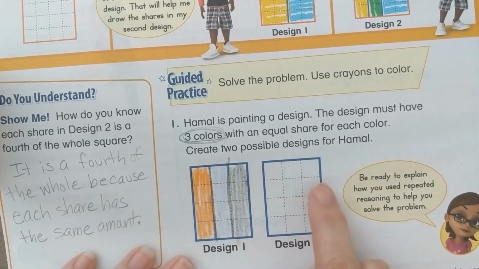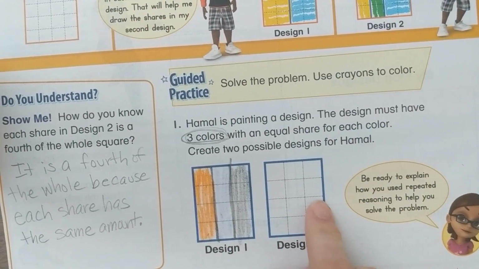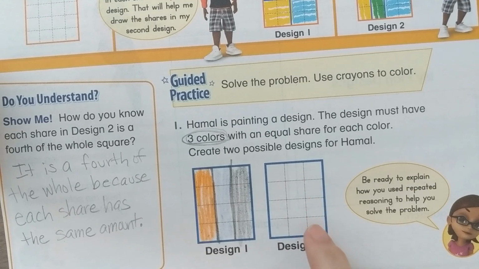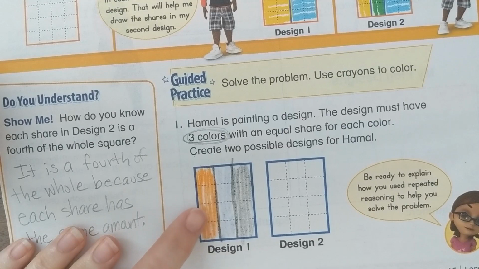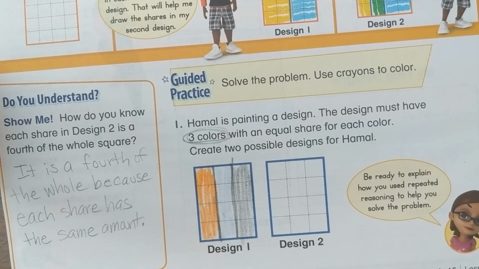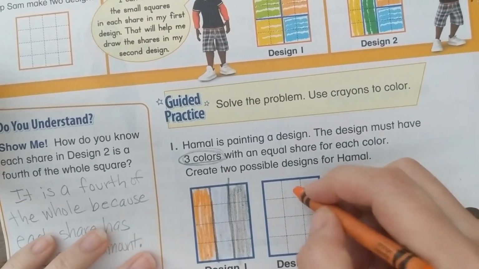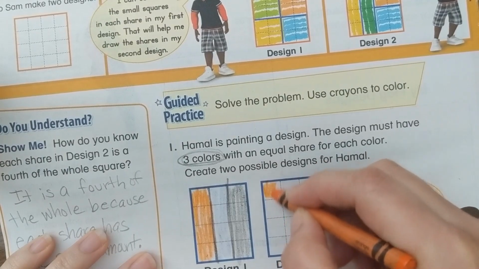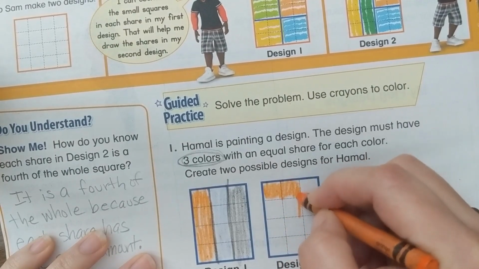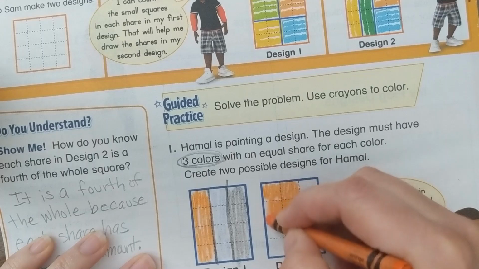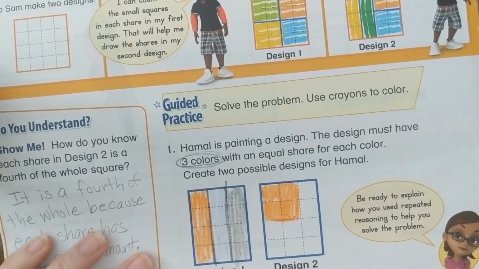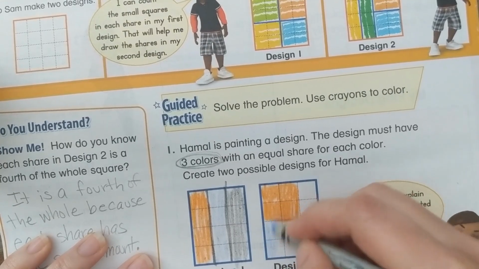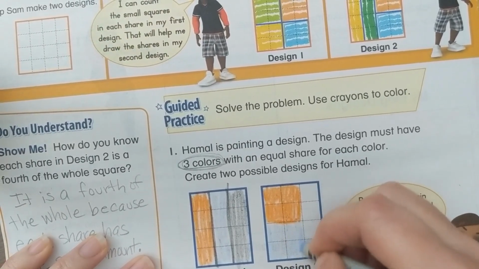And now on this design, I can go any way I want, but how many boxes do I know each share needs? I'm going to count over here. 1, 2, 3, 4. Each share needs to have 4 boxes. So 1, 2, 3, and 4. I'm going to make a different design this time, making sure that each share has the same amount.